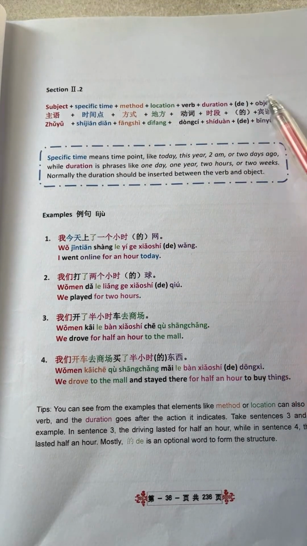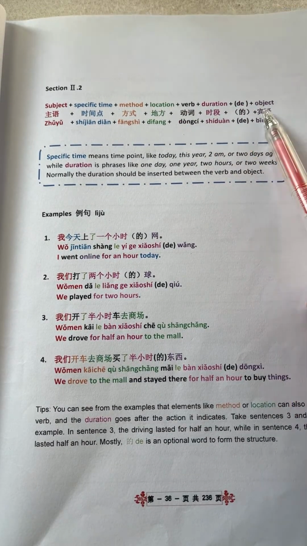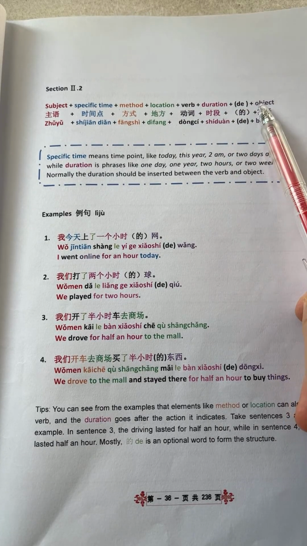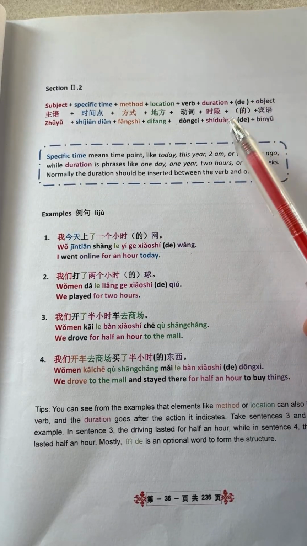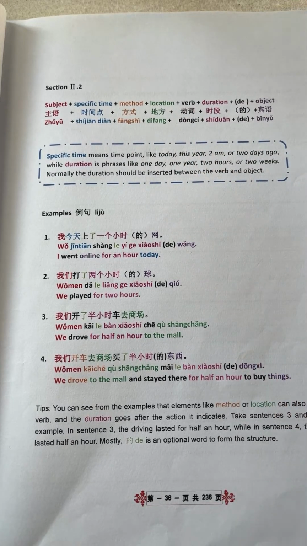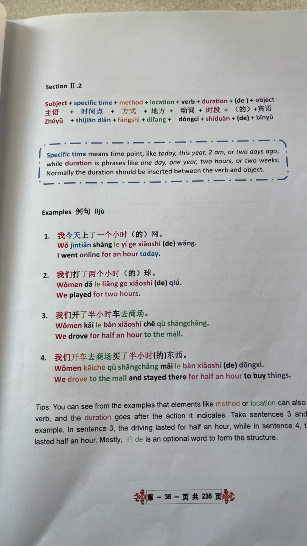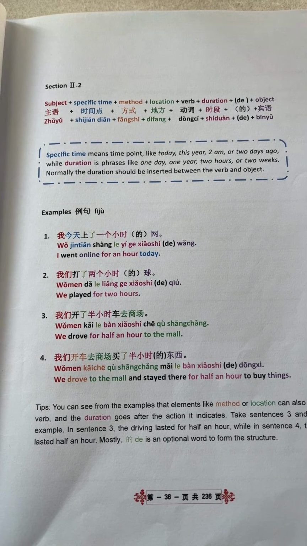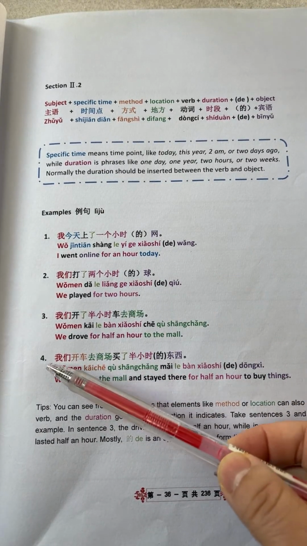Let's go to section 2.2. In this section, we can see the verb and the object are split up, while the duration is put between them. It's verb, duration, object. In this section, you have to be careful about a group of words called VO structure words, verb-object structure words.